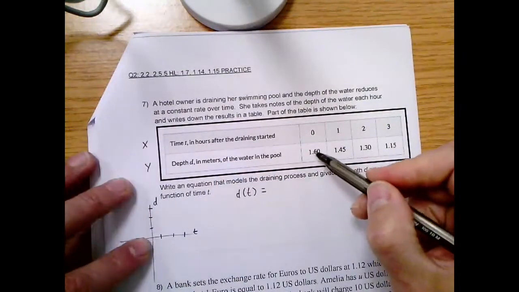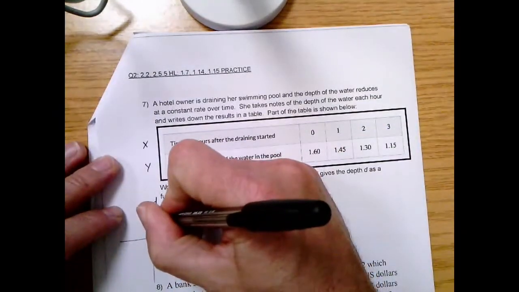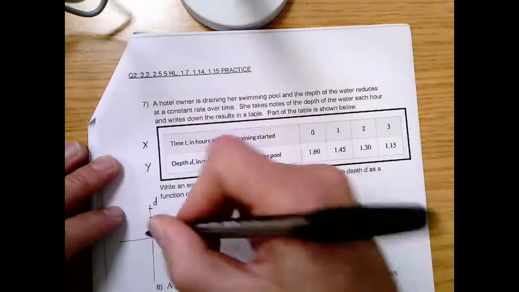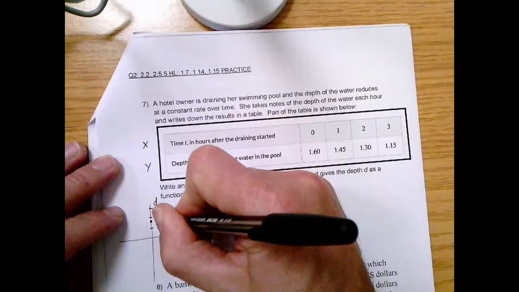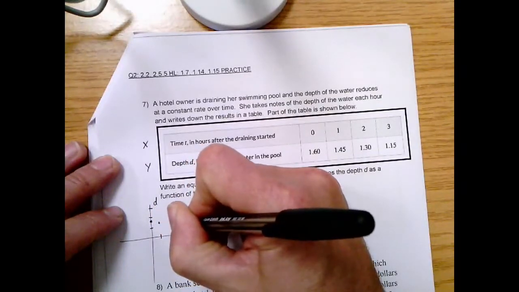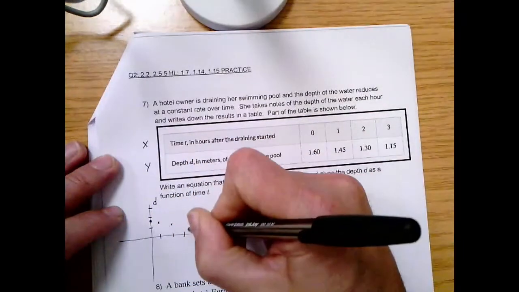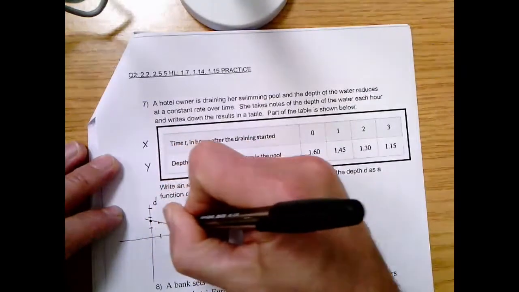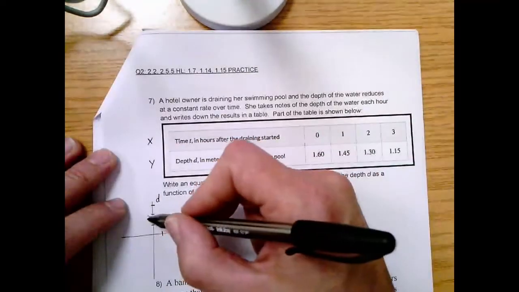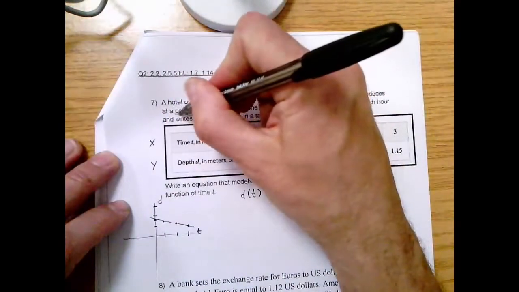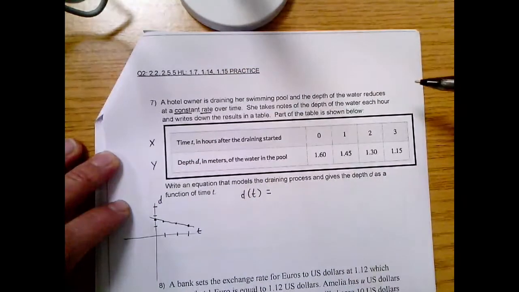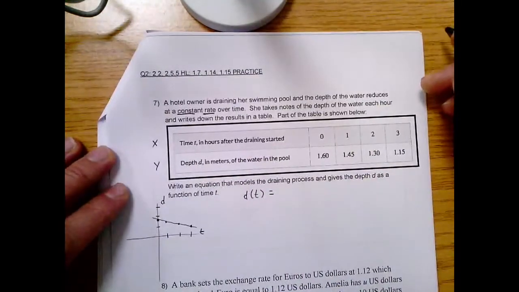So this said go over 0, up 1.6. That's about there. Go over 1 and up 1.45. That's there. Over 2, that's like 1.3. And you can see my little sketch, and you can see that this is making a line. Because it does drain at a constant rate, that's a big clue, constant rate. That lets you know that it is going to be a straight line.